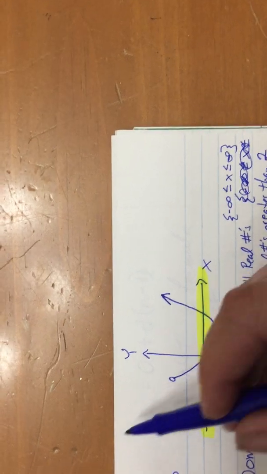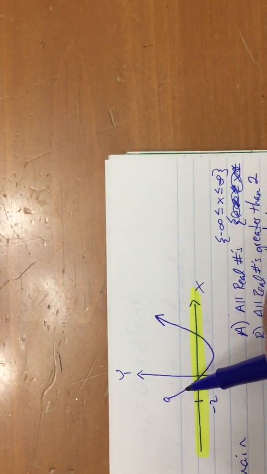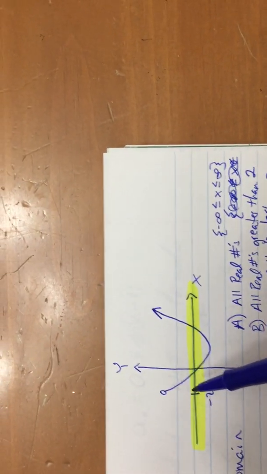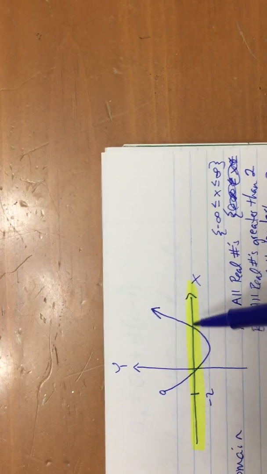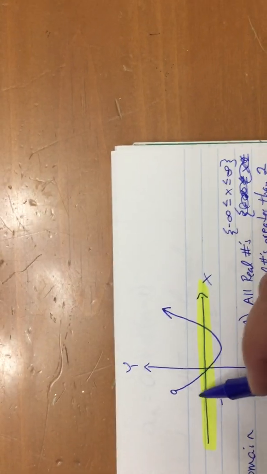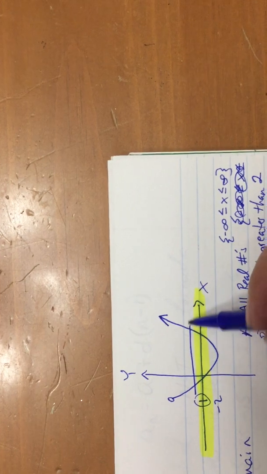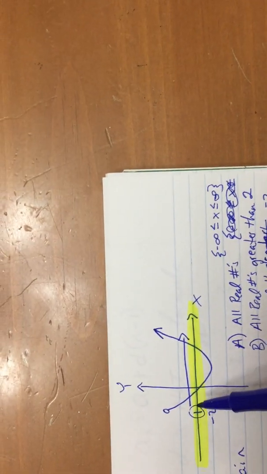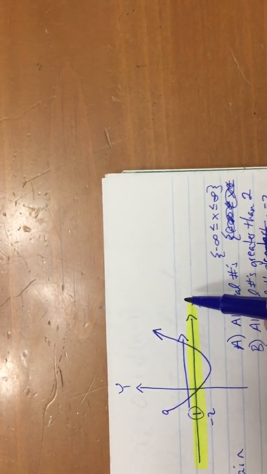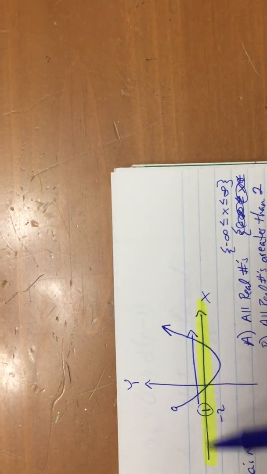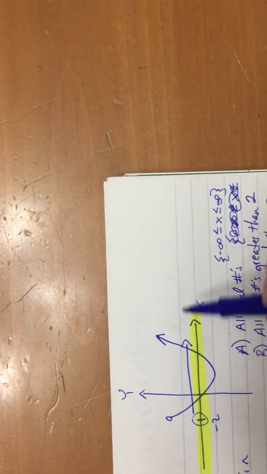Since it's not going both directions, it's not going to be all real numbers completely. It's just all the numbers to the right of -2. So I'm going to start here at the -2, and all of my x's are going to go that direction. I want all the numbers bigger than -2, because right is bigger, left is smaller. So all numbers bigger than -2.